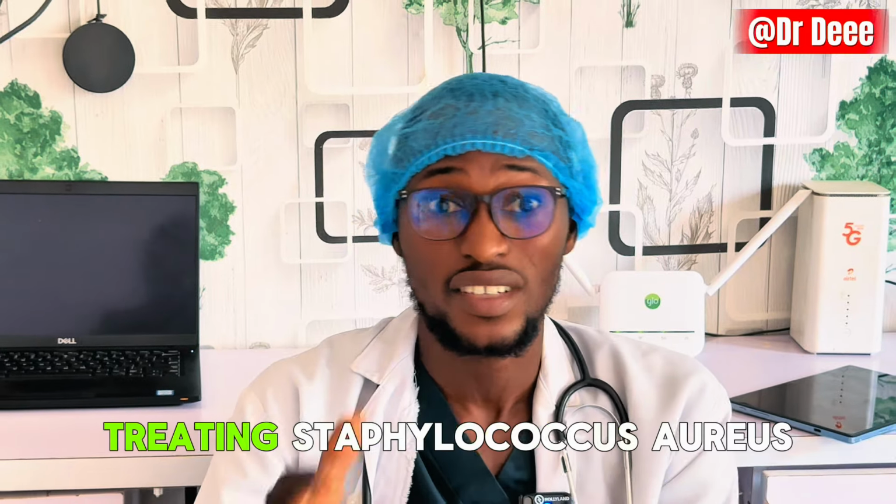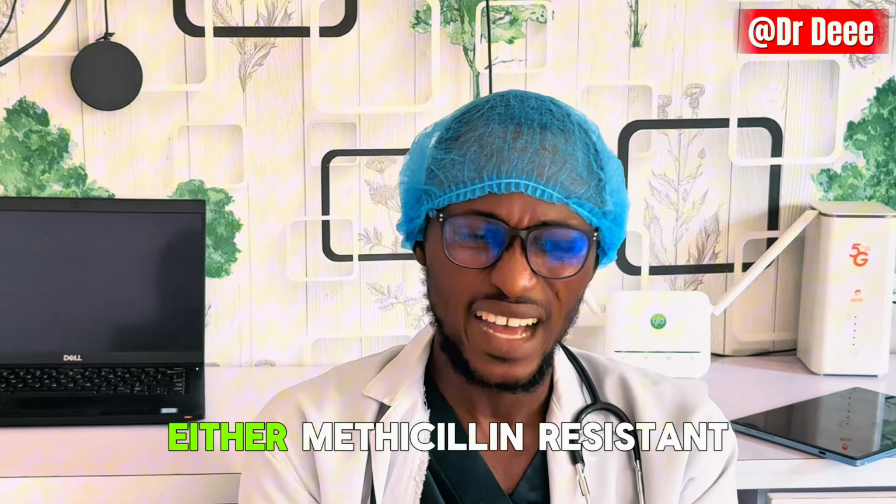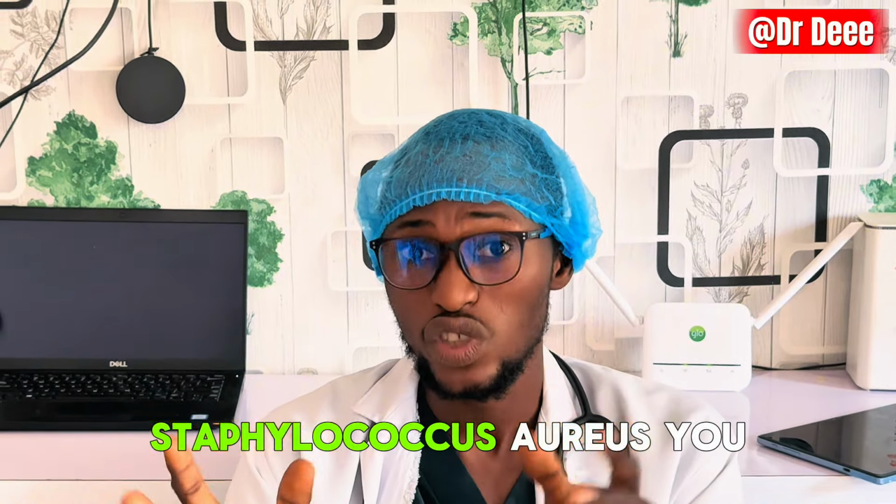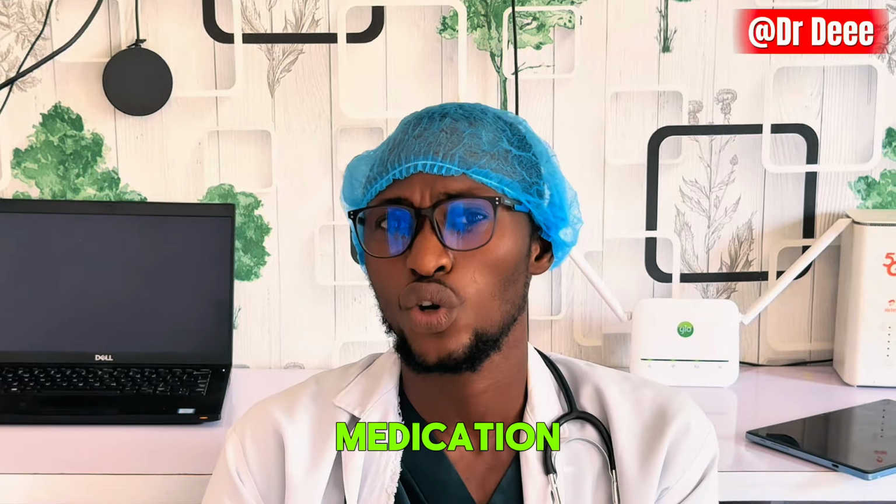So when treating Staphylococcus, you need to know the one you're treating. If you are treating Staphylococcus aureus, make sure you know whether it's methicillin resistant or methicillin sensitive Staphylococcus aureus, so you can know the particular medication you'll be taking for it.